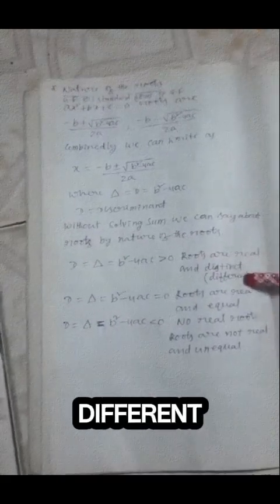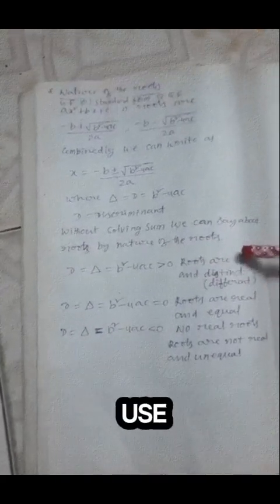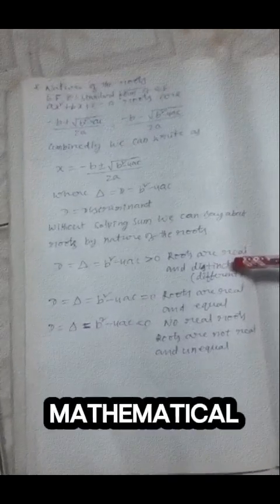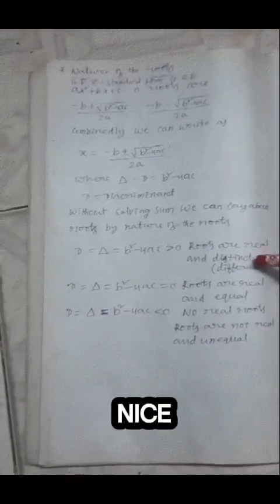Any one of the words you can use. Roots are real and distinct, different or varying, we can use. Generally English words change from time to time in the sums, but distinct is a mathematical word and different is a nice word in English.